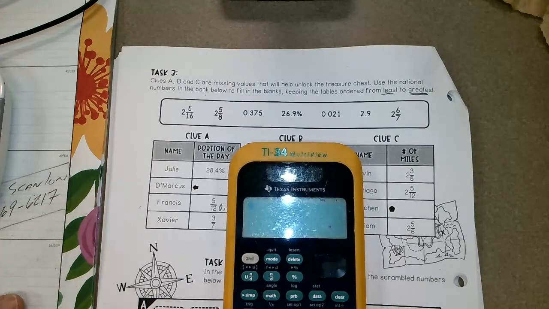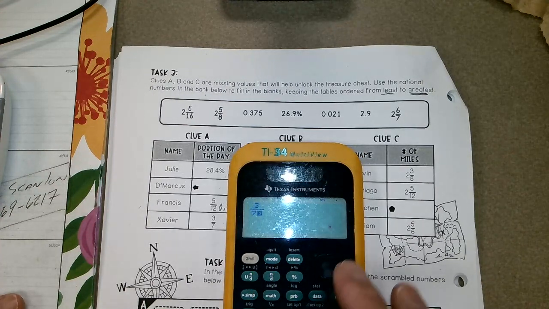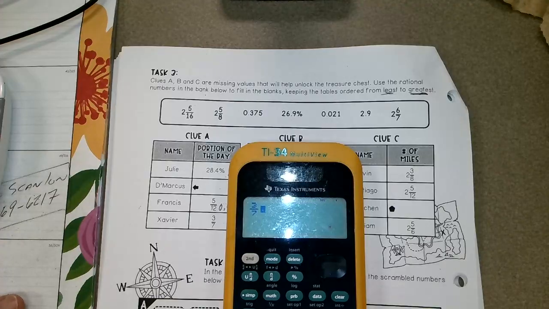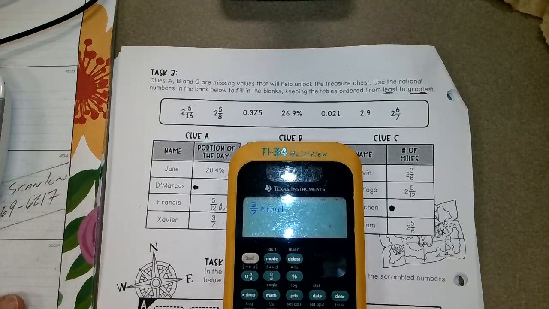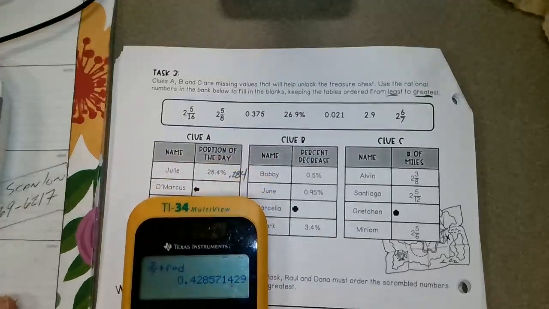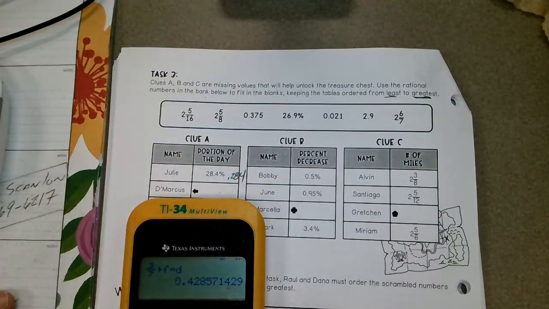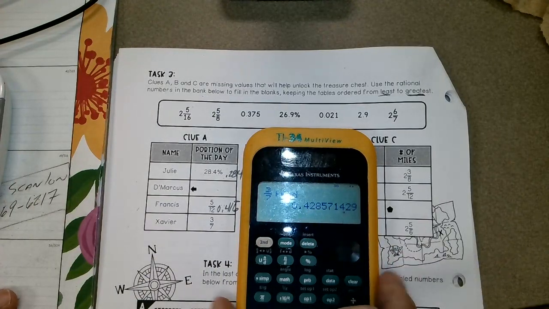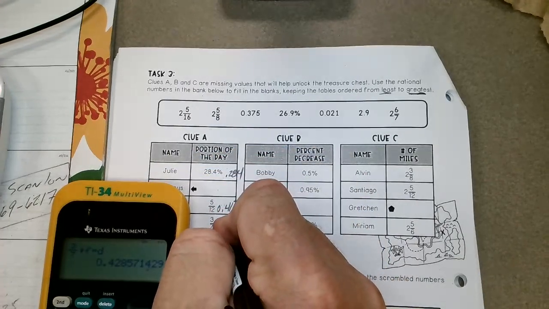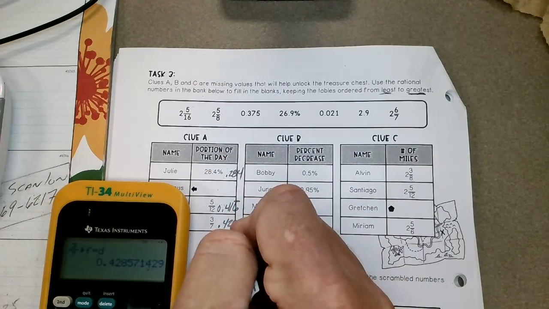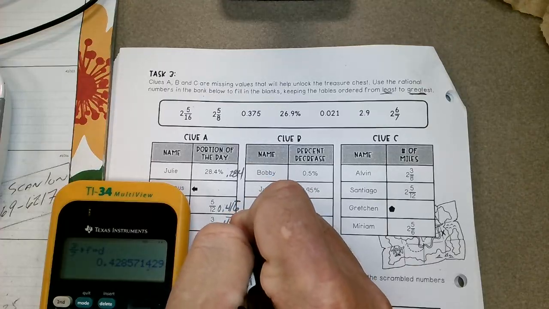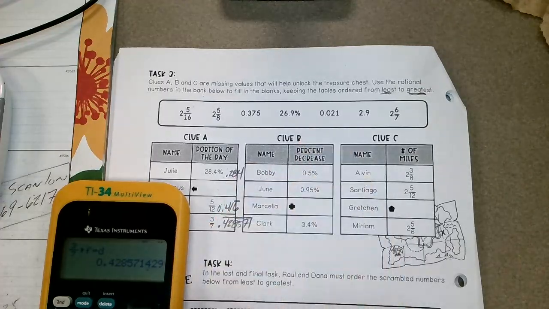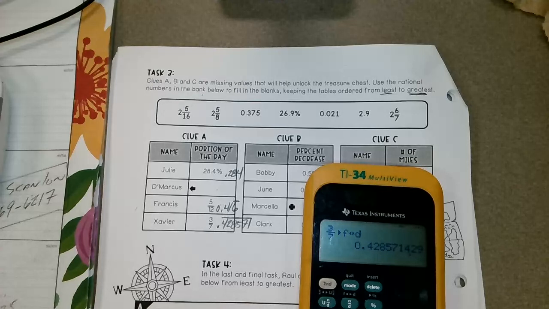The next one's also going to be a repeating decimal, 3/7. Let's take a peek at it and switch it to a decimal. And it's a goofy one, right? It's pretty long. So the repeating starts at the 4. 4285714. All right, so I'm going to write that down. 4285714. And I'm going to put a bar over that entire decimal piece.